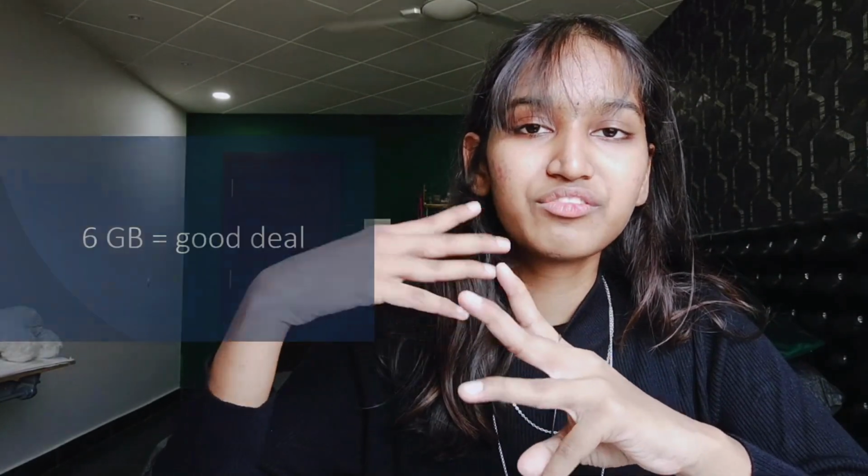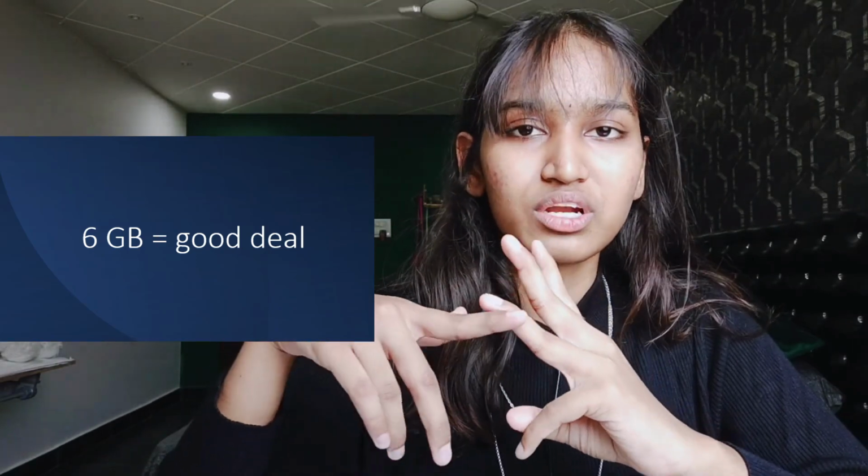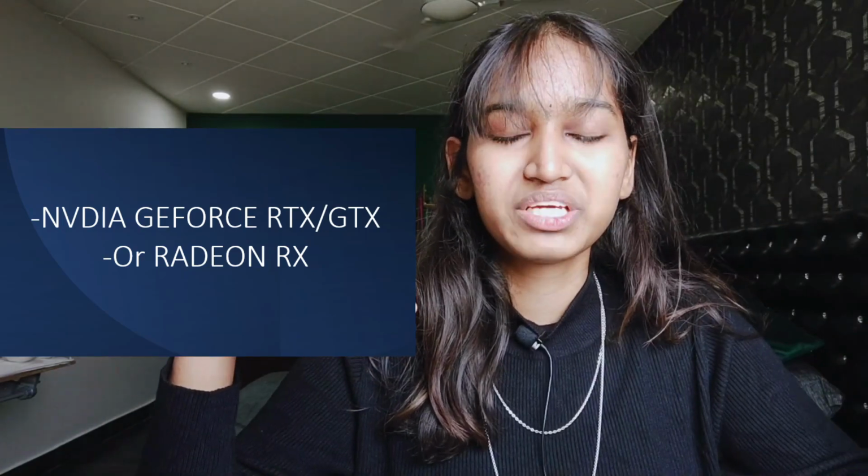So let's just go with 8 or 6. If you cannot afford 8 or 6, let's just go with 4. That should be fine. The price differs across all these, and it goes higher with the higher GB in RAM or graphic card. So it's up to you and your budget. Whatever your budget is, you can go to 6 or 8 GB of graphic card.